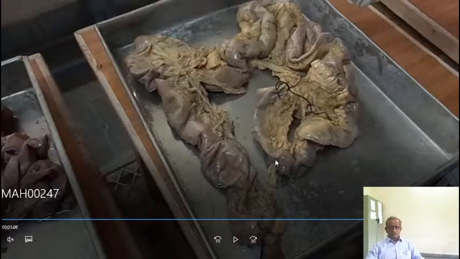So the structures that are parts of the large intestine are, the first one is the cecum, and of course by the side of it the appendix will be there. Cecum starts at the ileocecal junction. Cecum is about 6 centimeters length and 7.5 centimeters width. It's not here, I'll show you later in a figure.